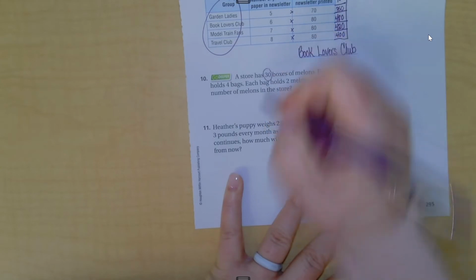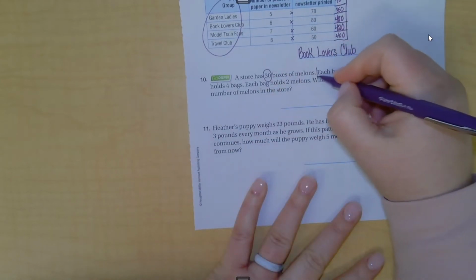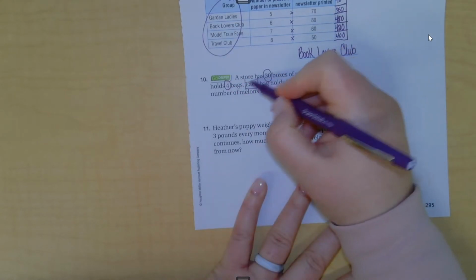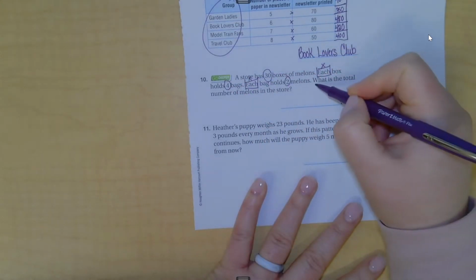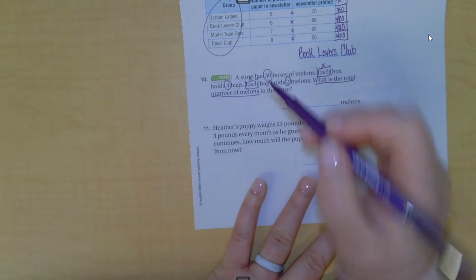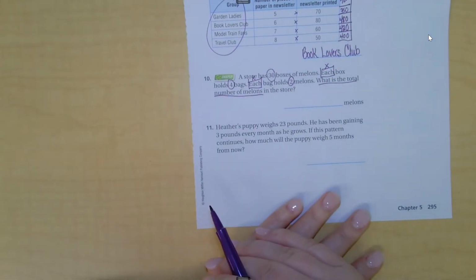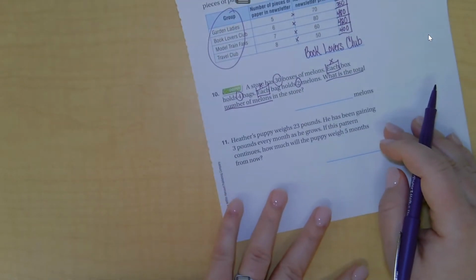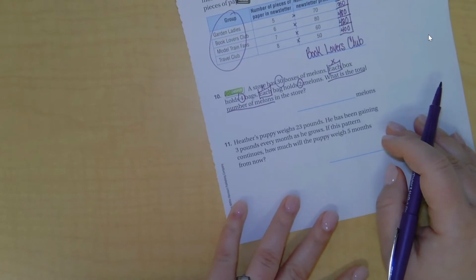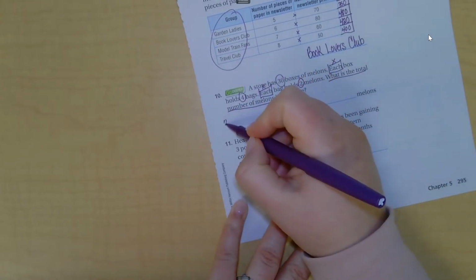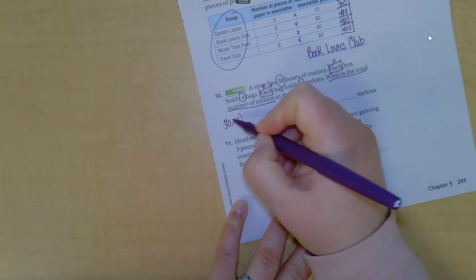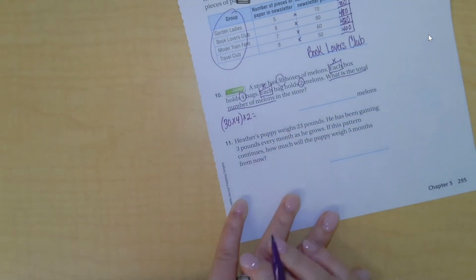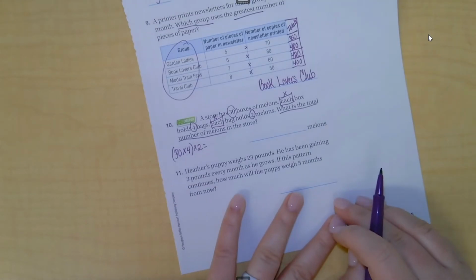A store has 30 boxes of melons. Each box holds 4 bags. Each bag holds 2 melons. What is the total number of melons in the store? Oh, this is a multi-step problem. Now, you could be super smart and say, okay, well, there's 30 boxes. They each have 4. And then each bag holds 2. And write out this complicated problem. Or you could draw a picture, right?